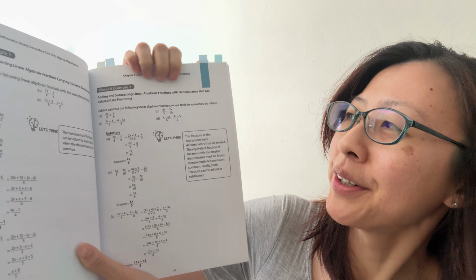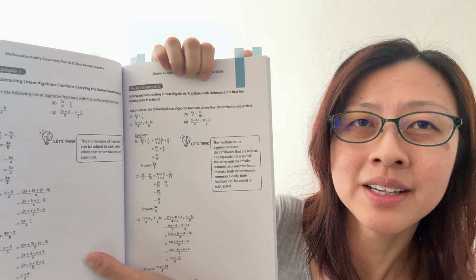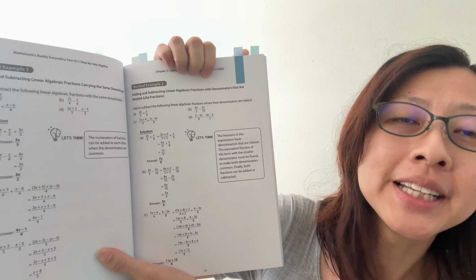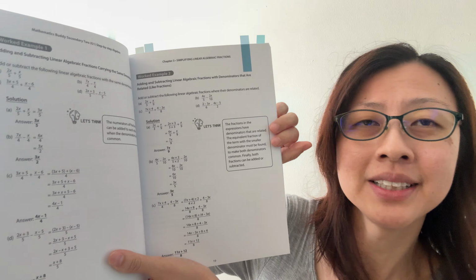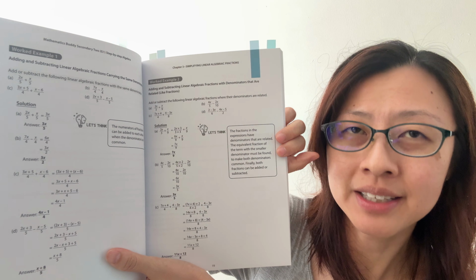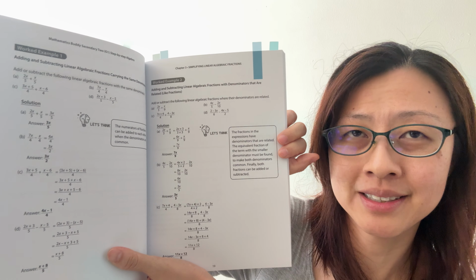Similar to the first book for Secondary 1, this book has various worked examples, step-by-step explanation, and it has a let's think component whereby learners actually think about why certain steps are being done.